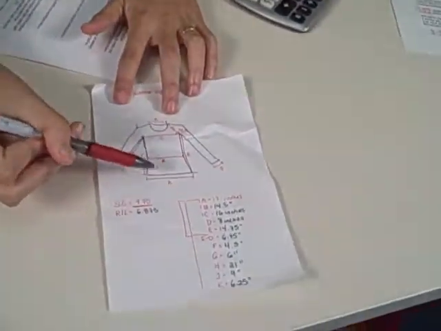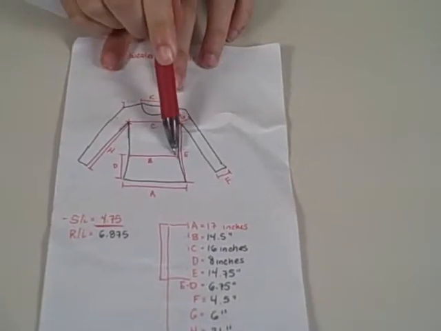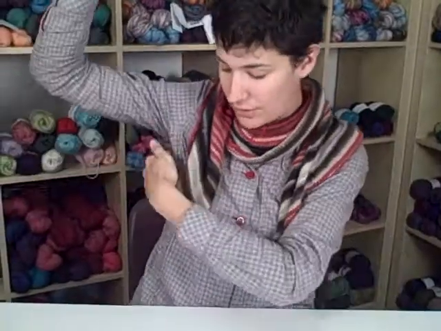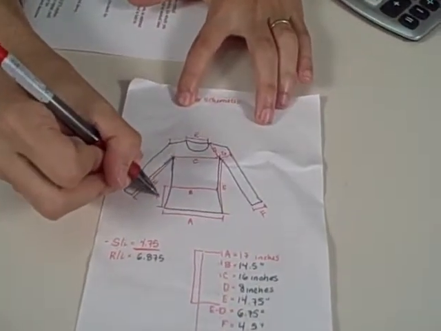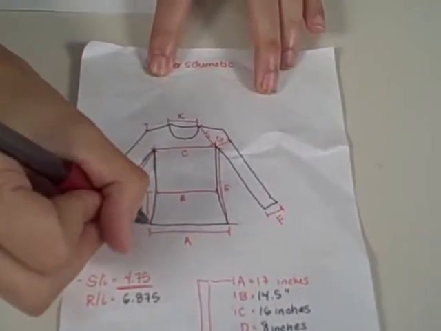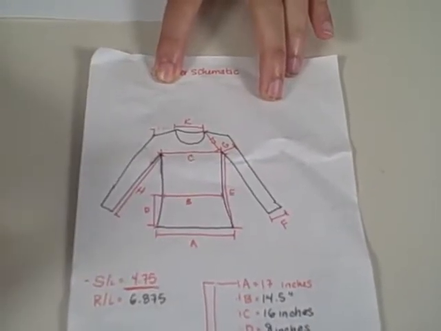Okay, so now we're going to take a look at some of our vertical measurements. The measurements we just dealt with were A, B, and C, which are horizontal measurements around the torso. Now we're going to look at the vertical measurements, which are the lengths in the sweater. The first one we're going to look at is D. This is the length from the cast-on edge to the waist, which is the narrowest part of the sweater.